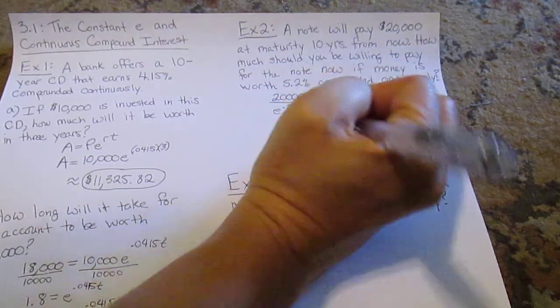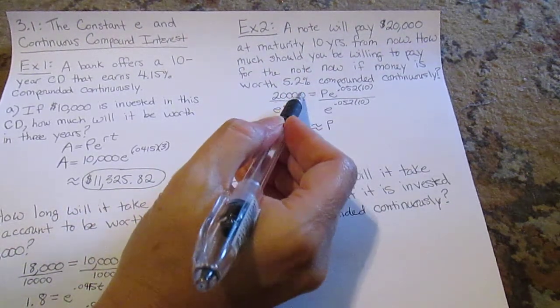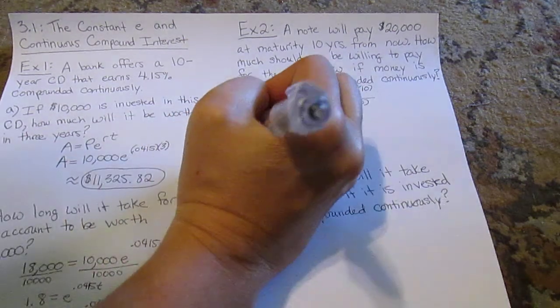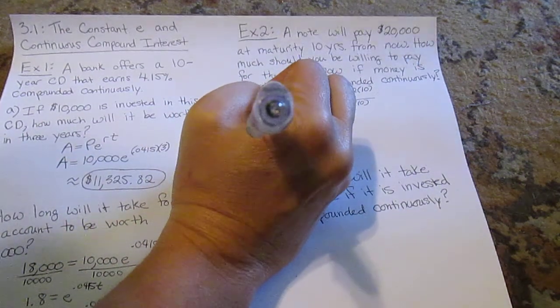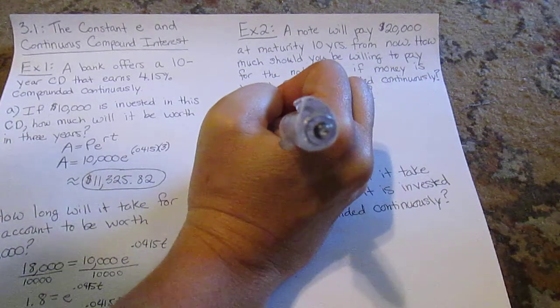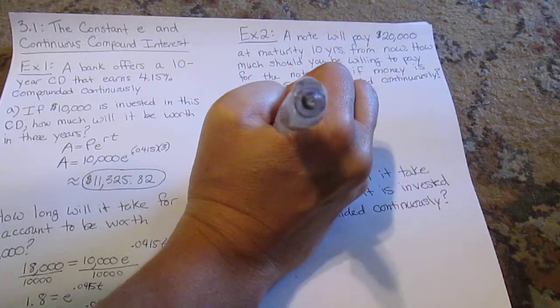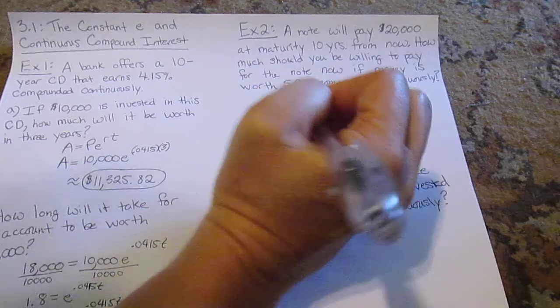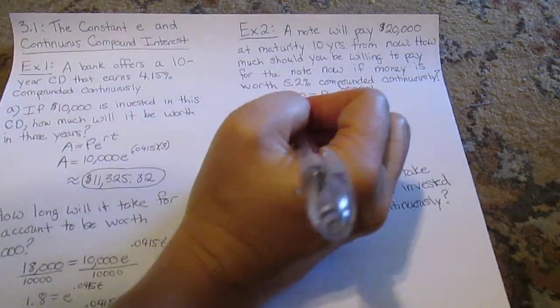So again, just put this in your calculator to get your answer. And I got about $11,890.41.